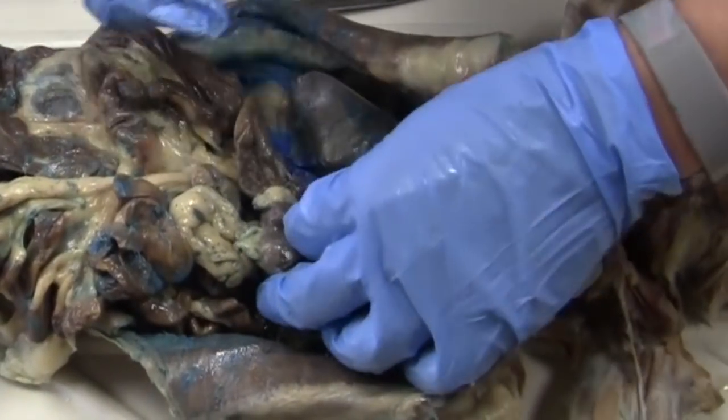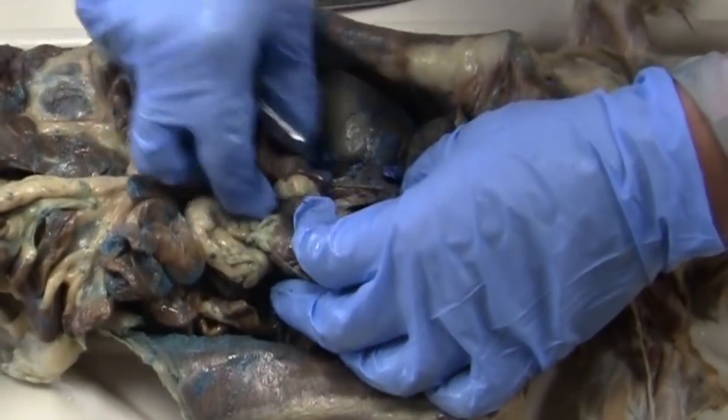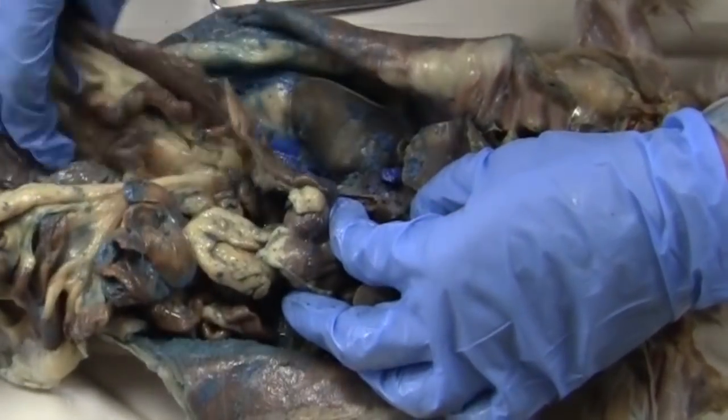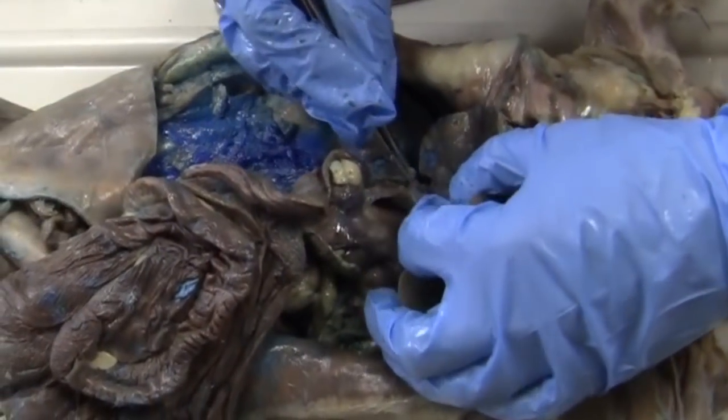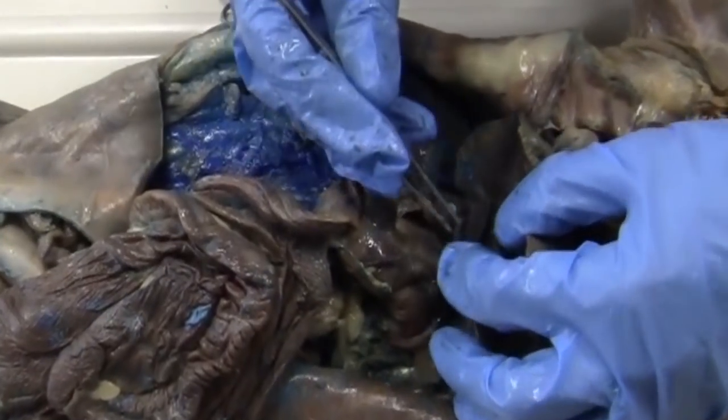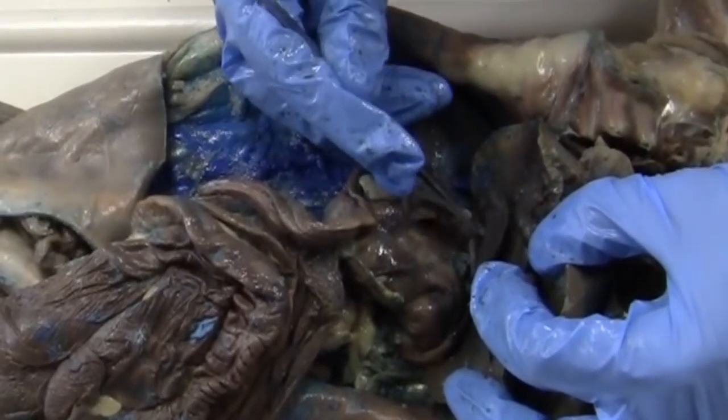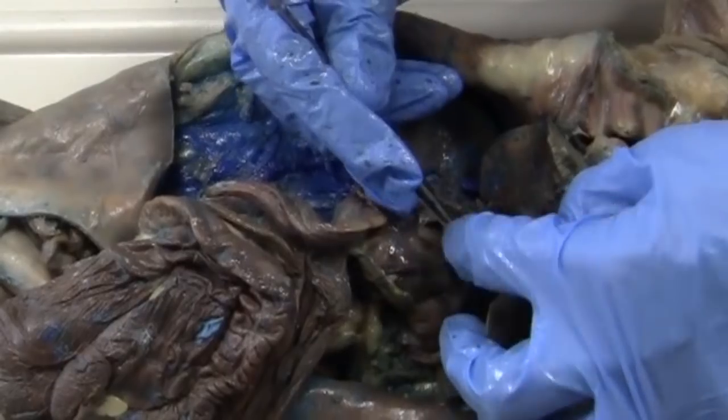So what I want to do is figure out where my intestines are coming into my liver. So you can see all this blue right here. Actually, it's in here.